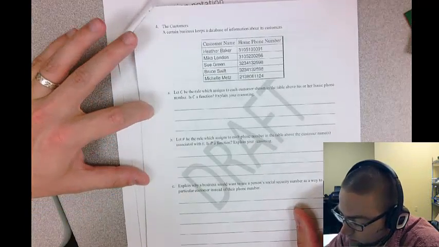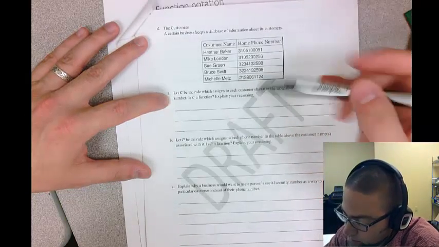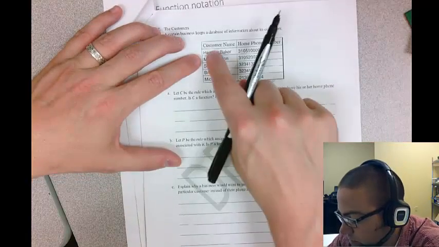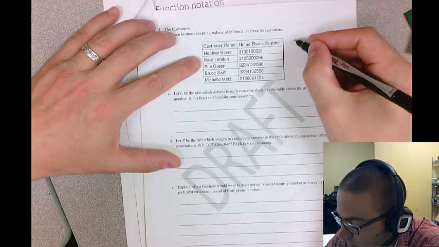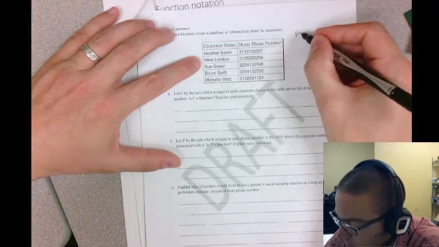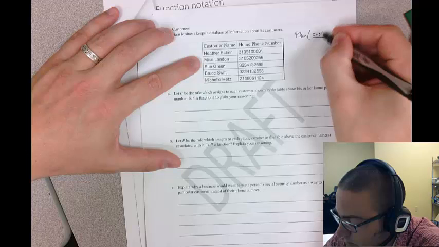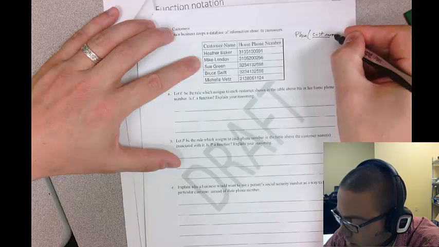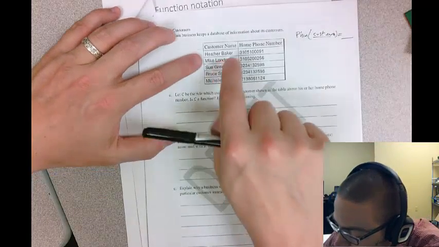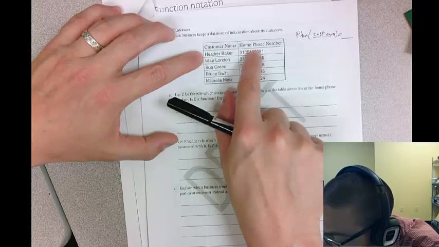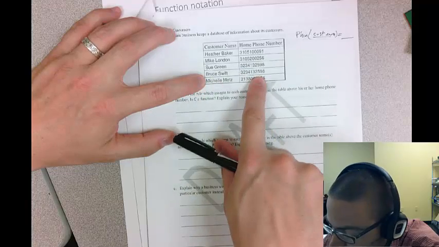Okay, on to 4. Here we're again talking about the definition of a function. A function doesn't have to just be numbers. It could be names, right? You could say, I'm going to input a customer name. So I don't know, maybe this is like the phone number function. So you input a customer name and you get out a phone number, right? So this works as a function too. For every name you get out a number, and there's no names that are the same that get different phone numbers.